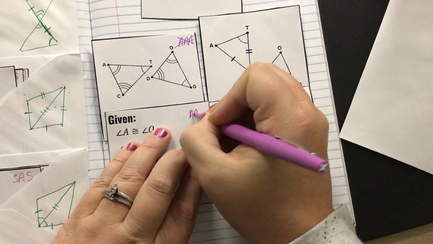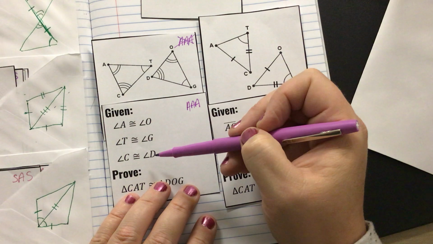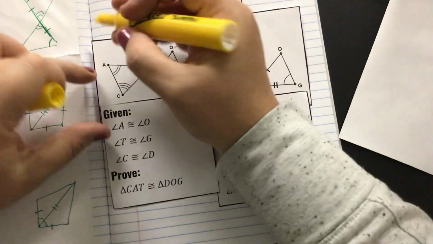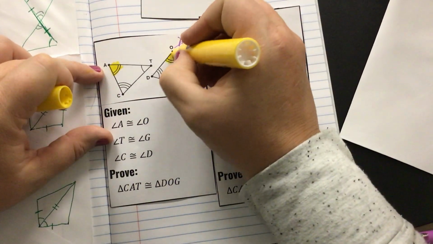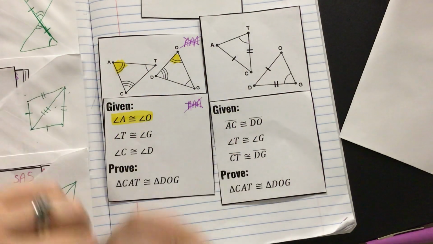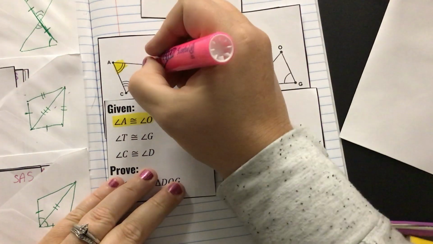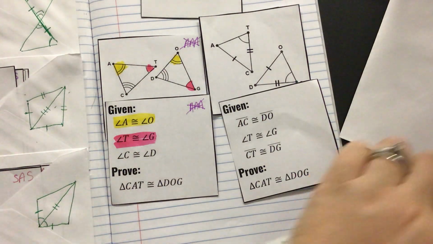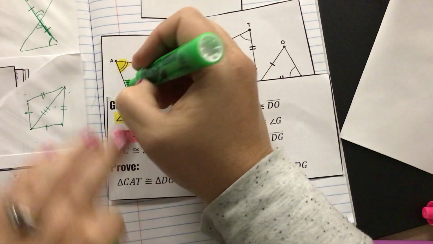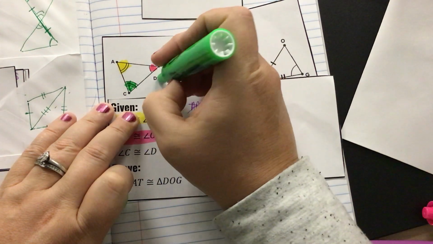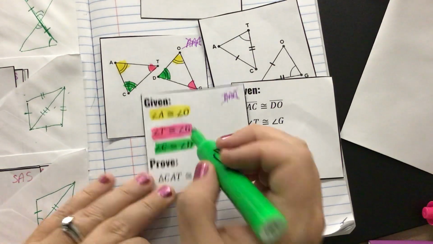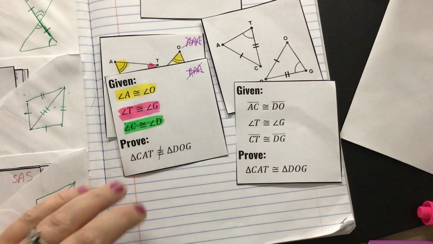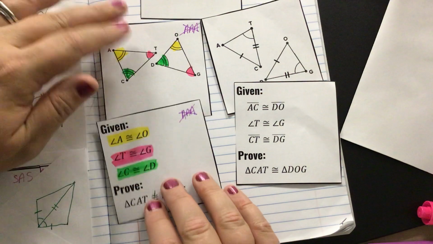This one would again be angle, angle, angle because I have 3 pairs of angles listed. And again, if you have 3 pairs of angles, this one does not work. If you want to color code it, angle A is congruent to angle O, angle T is congruent to angle G, and then last but not least, angle C is congruent to angle D. Again, this does not work, so I'm going to put a slash. They are not congruent. Angle, angle, angle is not a method that works.